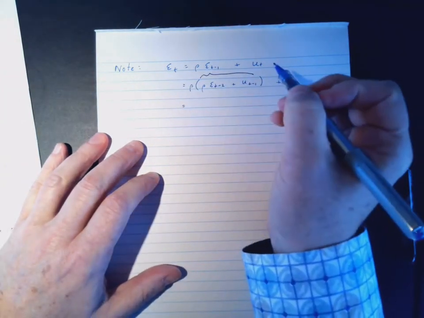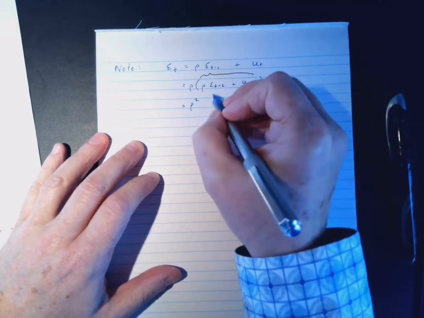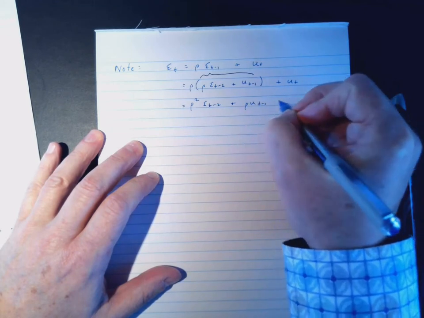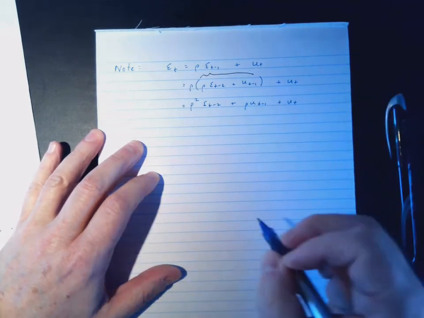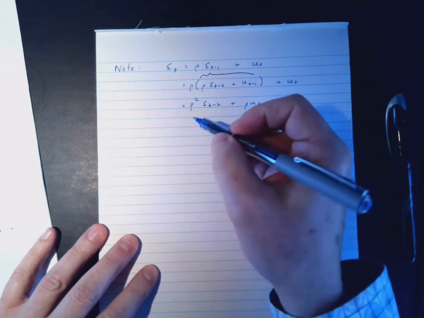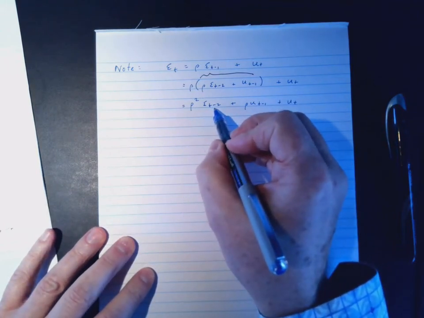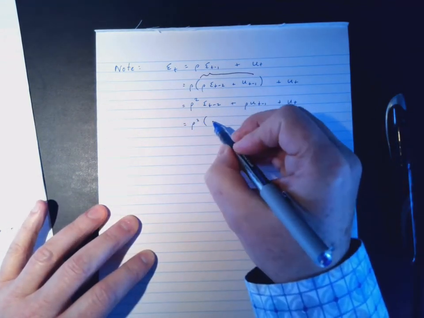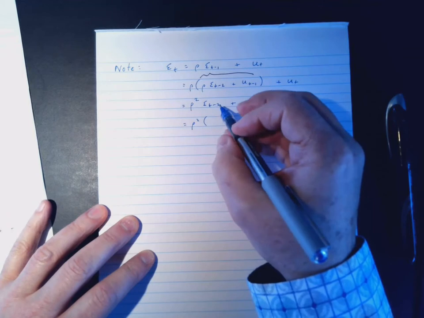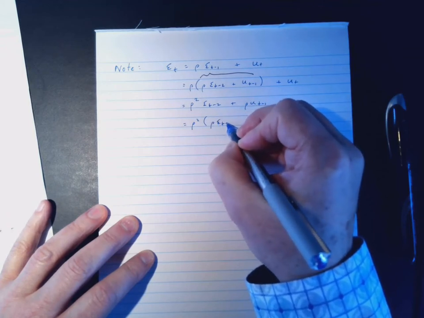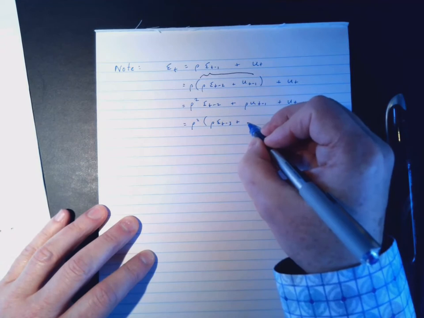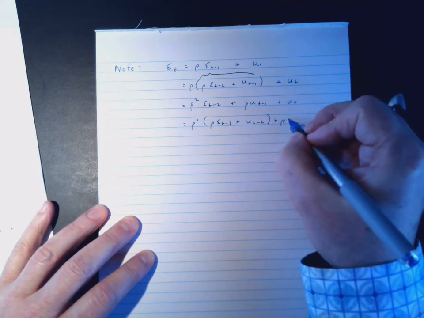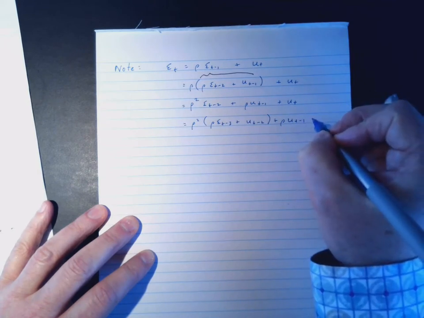And so then if we just distribute that out, that's rho squared epsilon t minus 2 plus rho ut minus 1 plus ut. No minus anything. Well, we can also make a substitution for epsilon t minus 2. So that will be rho squared, and what's this one going to be? This will be rho epsilon t minus 3 plus ut minus 2. And then we have rho ut minus 1 plus ut.